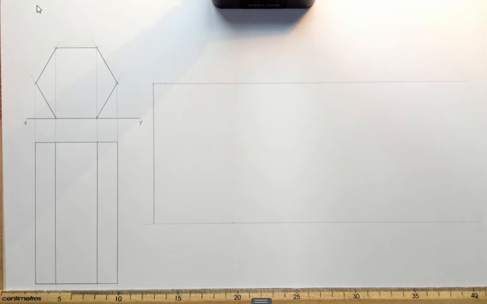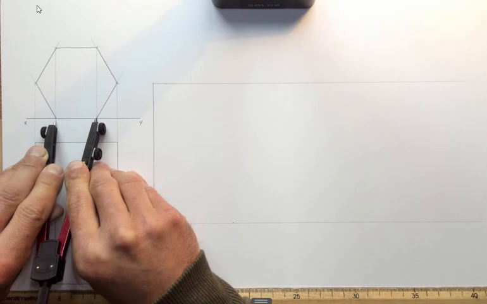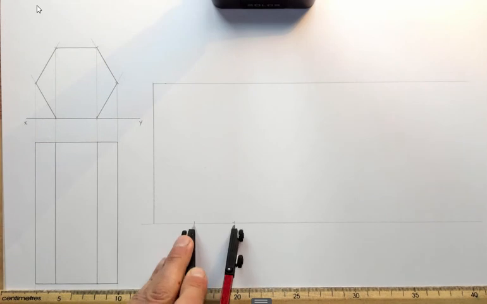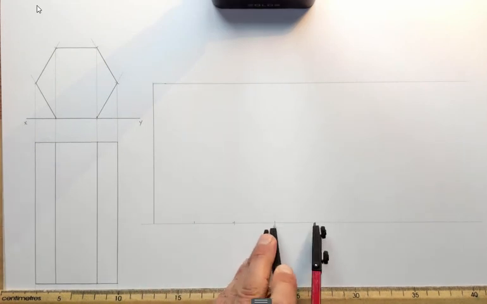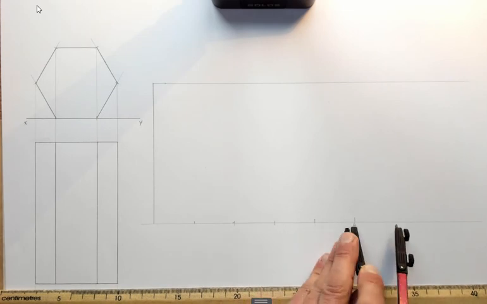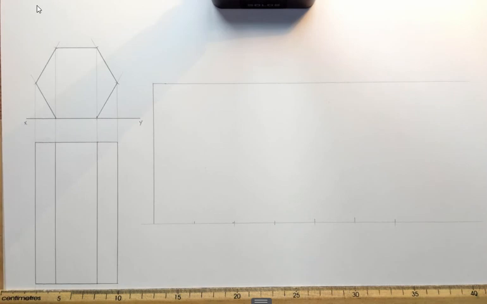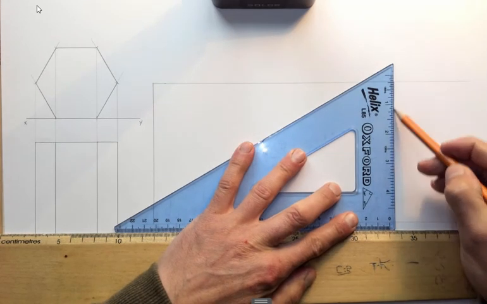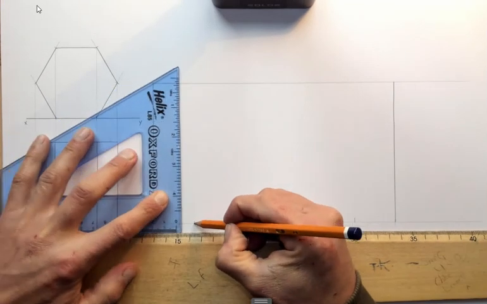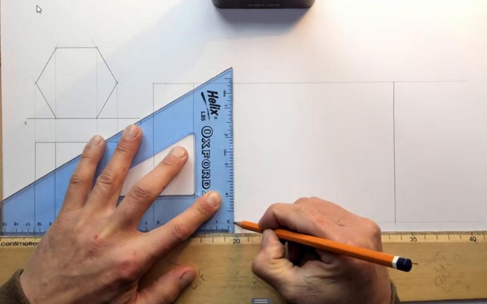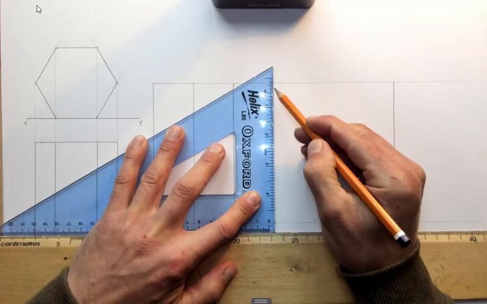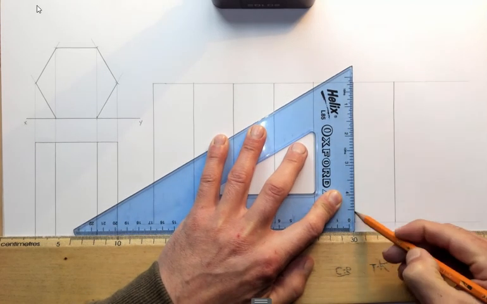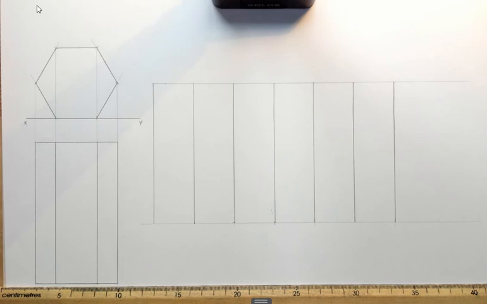I need 6 rectangles that are all 35 millimeters wide. I know this measurement is 35 millimeters. So I can come along and step out 6 distances. 1, 2, 3, 4, 5, and 6. 1, 2, 3, 4, 5, 6 rectangles. Just make sure you've got 6, and we've got a vertical line in the end. I've got fold lines that I'm going to draw in, so I know exactly where to fold each rectangle. Those 6 rectangles will make up the main body of the chocolate box.